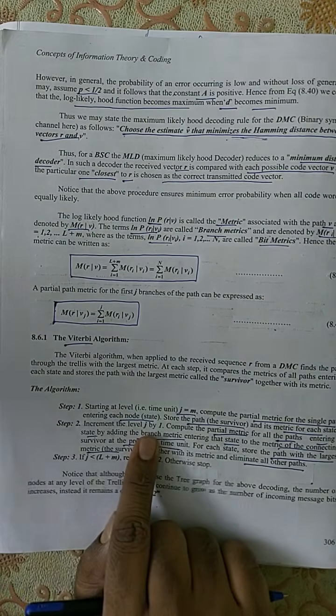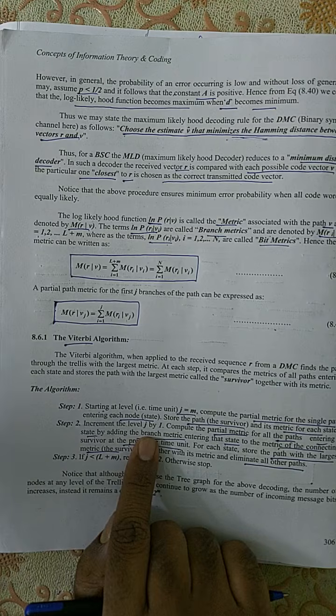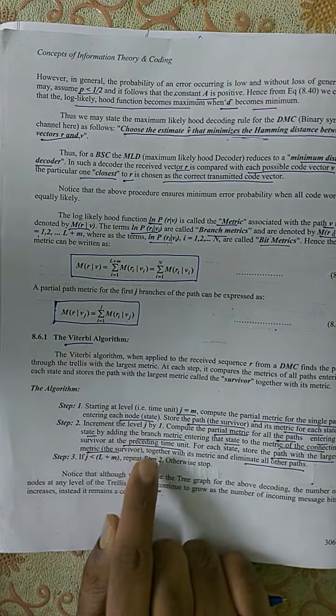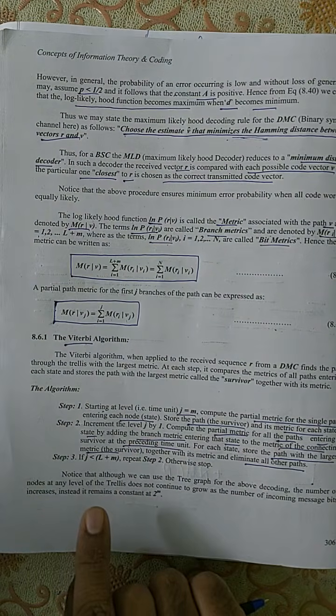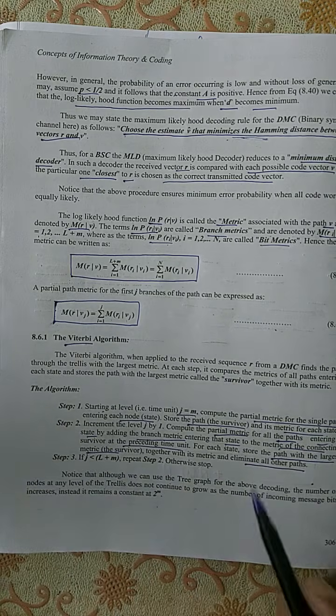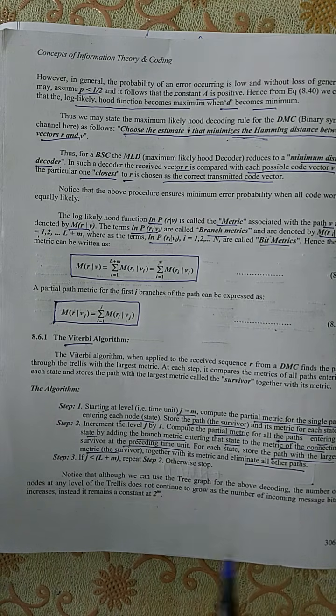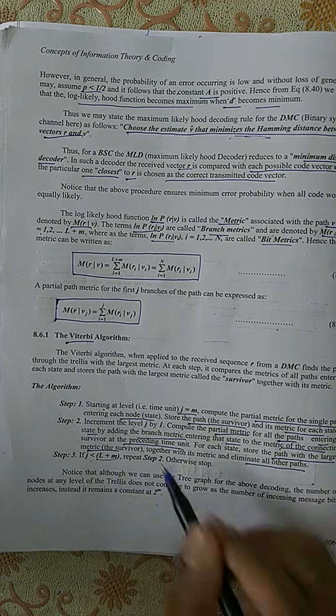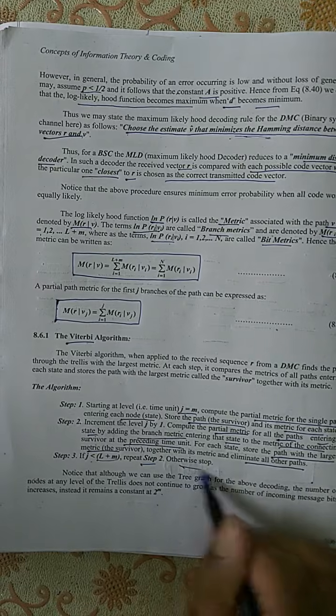When you are finding the distance of the next path, you add it with the Hamming distance of the previous time unit, together with your present Hamming distance. When you add them together, you choose the path that has the least Hamming distance, and that path is the path of your correct transmitted sequence. If J is less than L plus M, repeat step 2, otherwise stop.